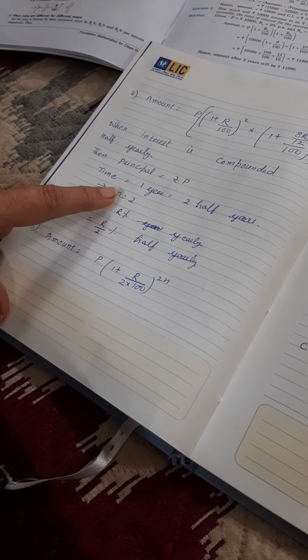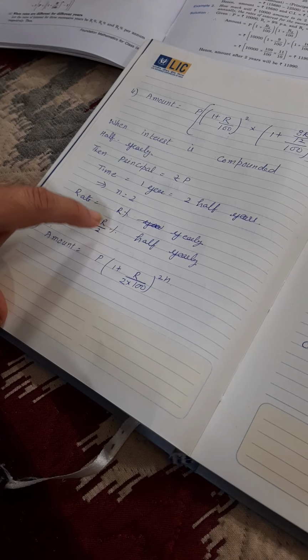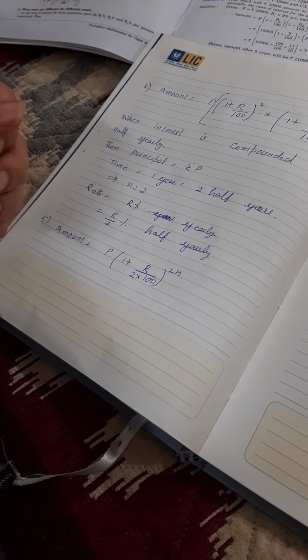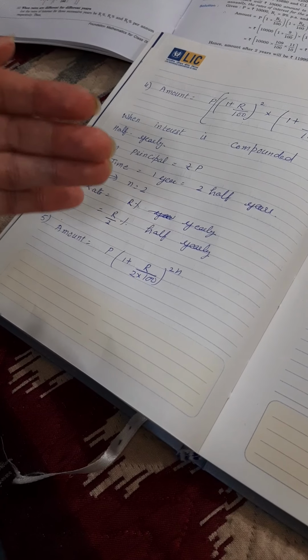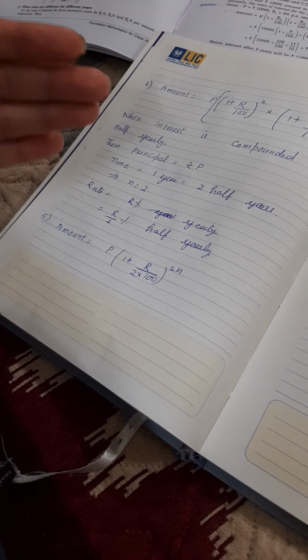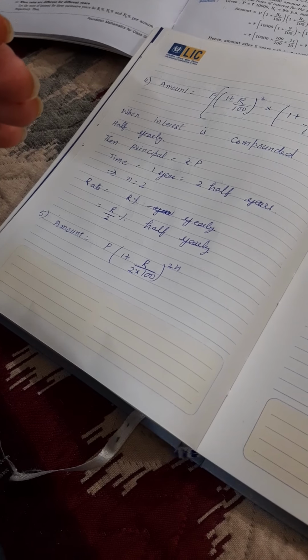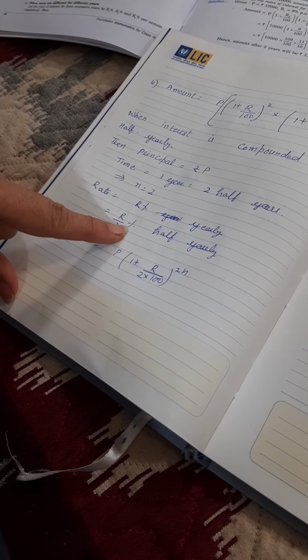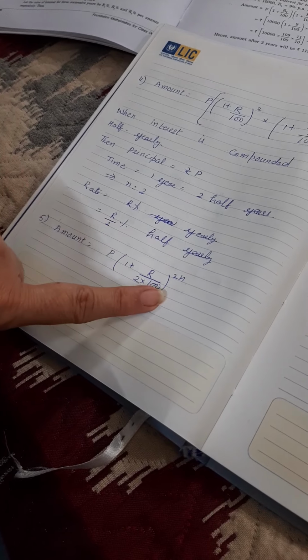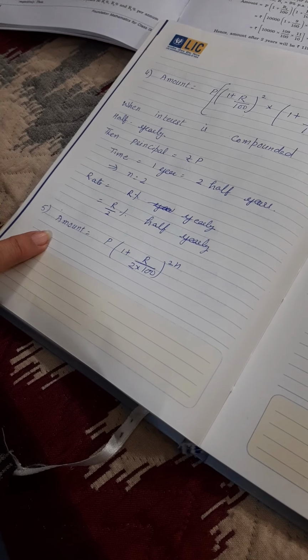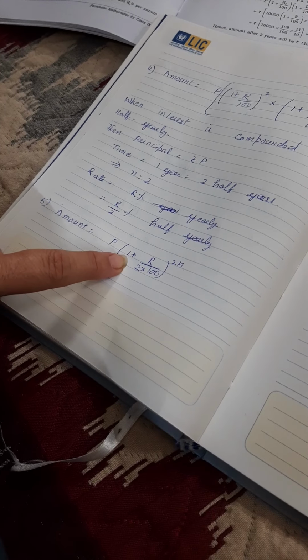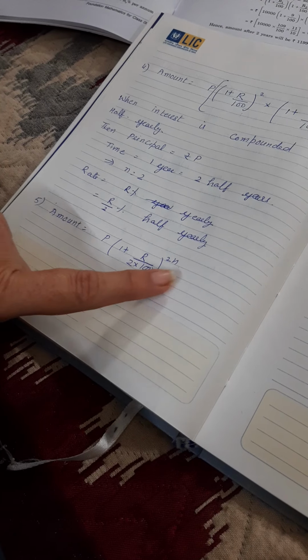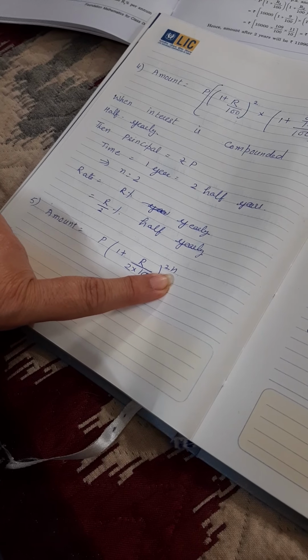Rate is to be halved. Bank is giving you a rate of interest for 1 year, but if you withdraw your money after half year only, they cut the rate of interest also to half. So R will become R by 2% half yearly, and the amount will be P into (1 plus R by 200) raised to 2n. I hope it is clear.